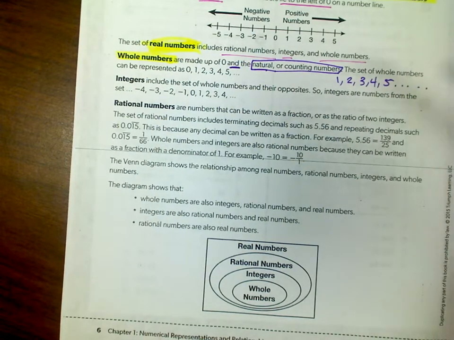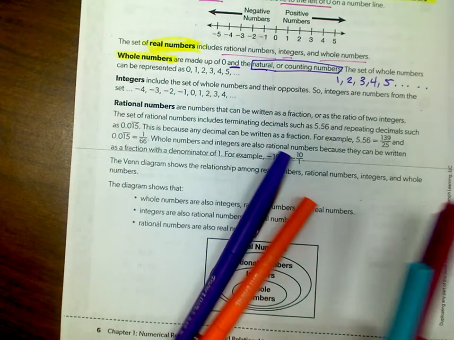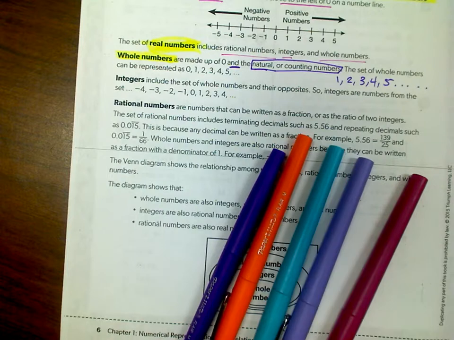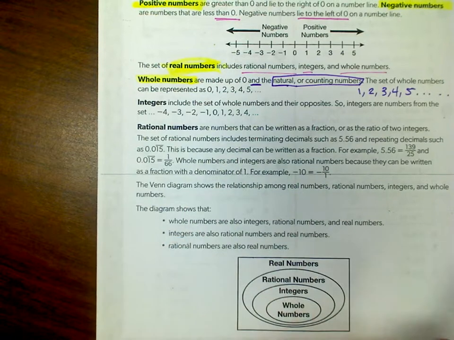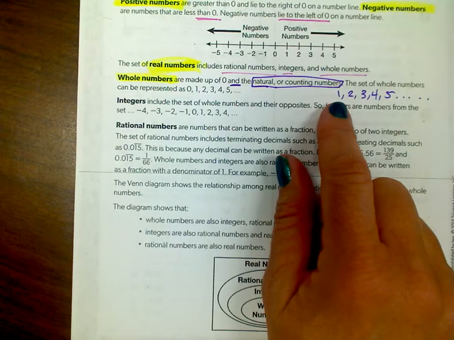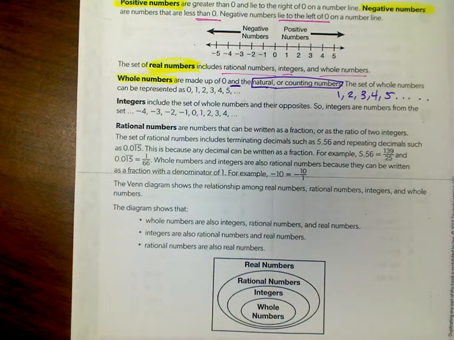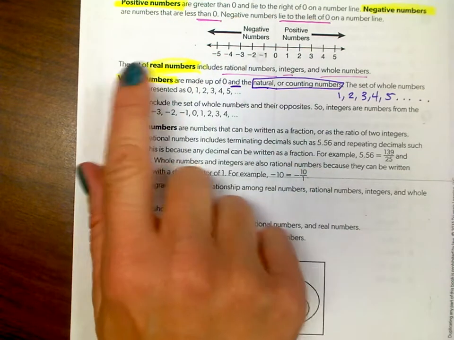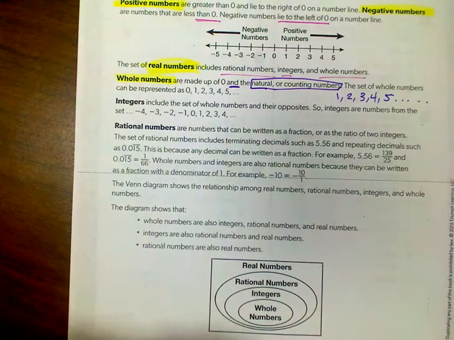And I always tell people, if you're thinking about the natural or counting numbers, if I had my pins out here, I would naturally go 1, 2, 3, 4, 5. So naturally, you count starting with 1. But whole numbers, like I said, think of a whole pizza. When your friends eat the whole pizza, there are 0 slices left. So whole numbers are made up of 0 plus your natural and counting numbers.